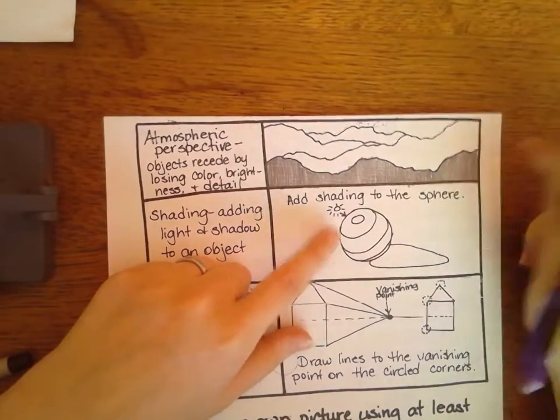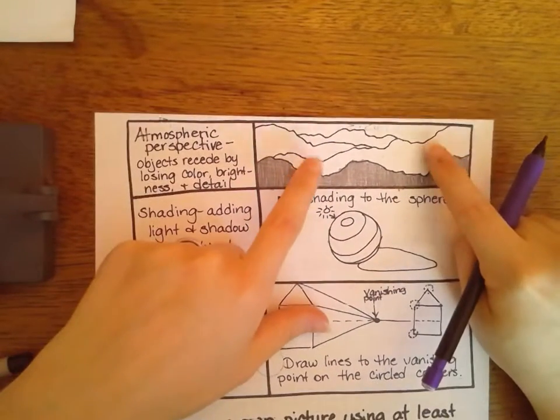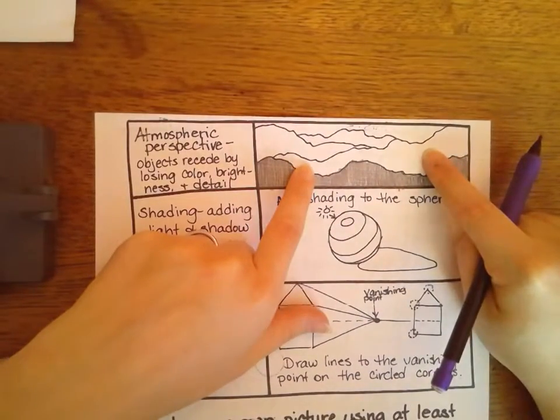Okay, because we used overlapping, we look to the next one that's right above it, and this is the one that we do just a little bit lighter, at a 4 or 3.